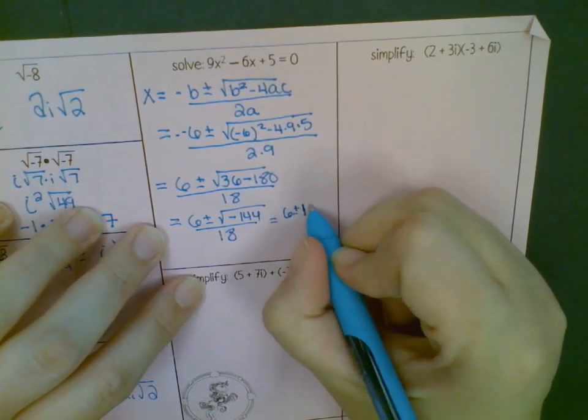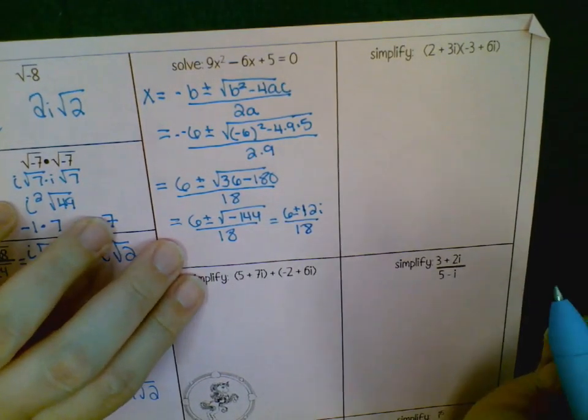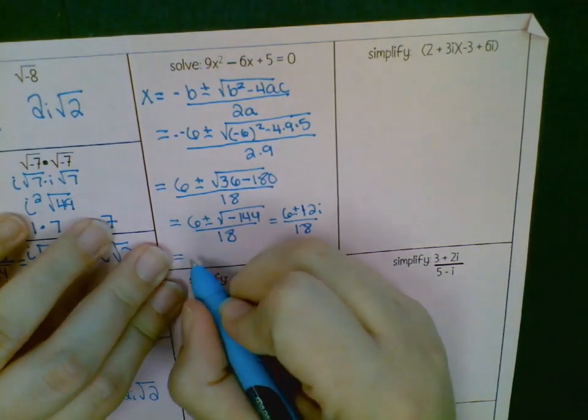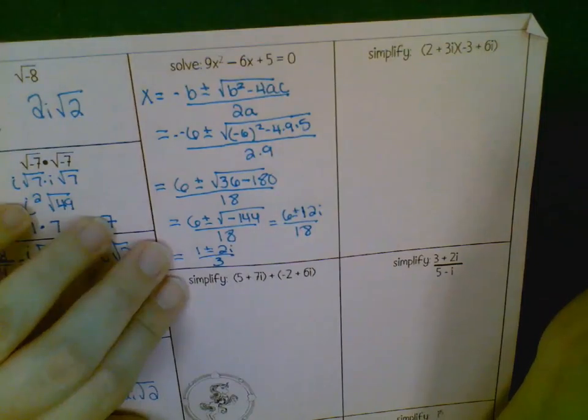So now we can take the square root. And then the only thing else would be to simplify the fraction, so each part can be divided by 6. So we have 1 plus or minus 2i over 3. And that would be your final answer.